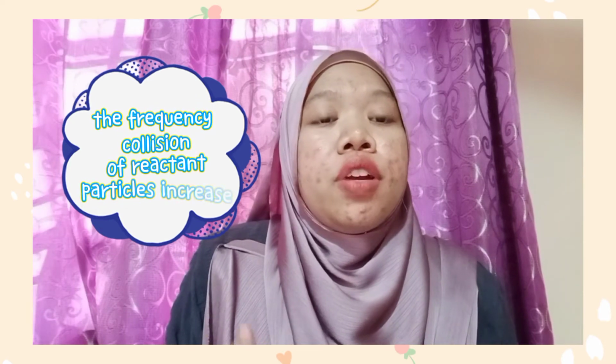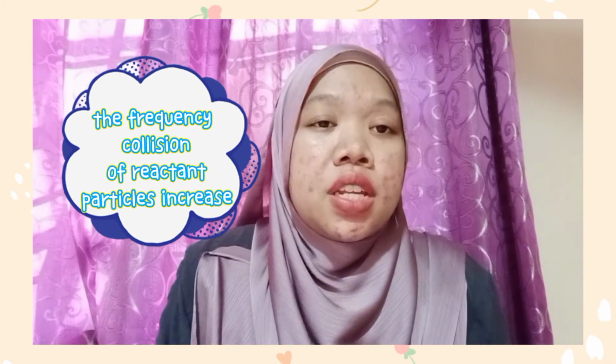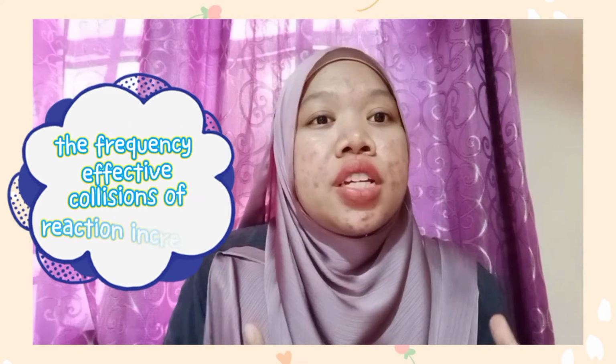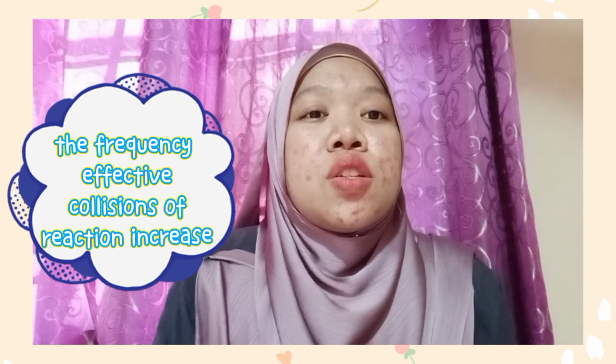Then the next point is, as a result of the increasing surface area, the frequency of collision of reactants will also increase. With the increase in frequency of collision, the frequency of effective collision will also increase. With the increase in both, the rate of reaction will also increase.